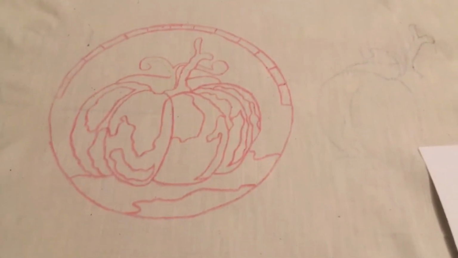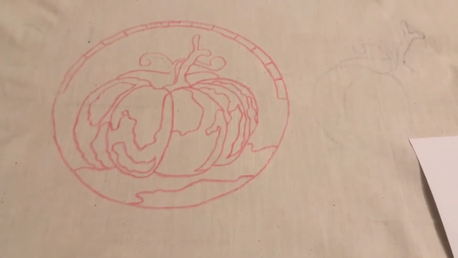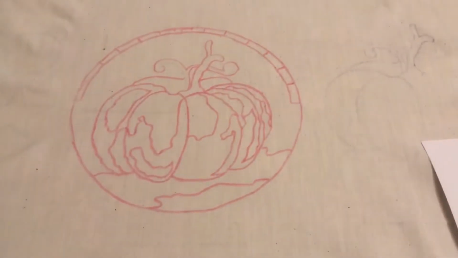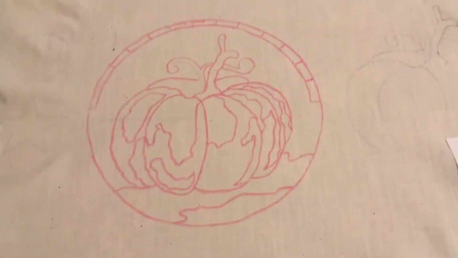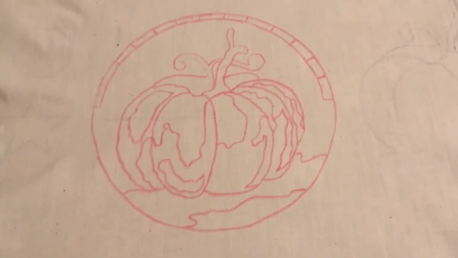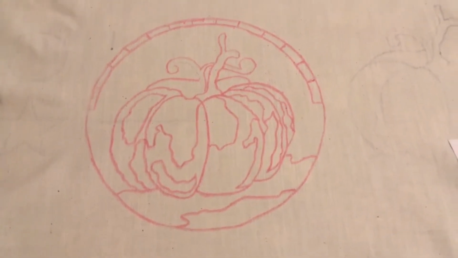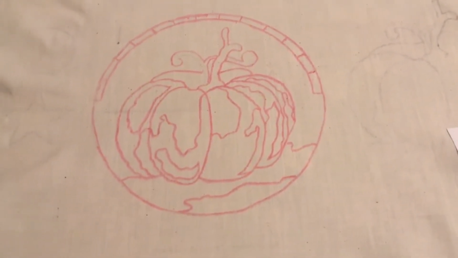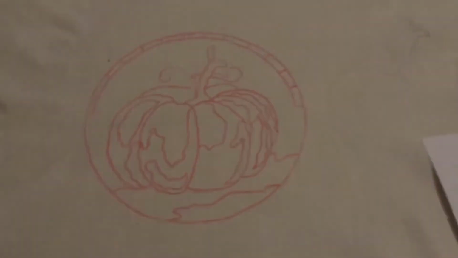Okay, and then it's done. Let's lift. There we go. See? It works beautifully. This is from the window. I didn't want to waste fabric. I like to use everything I have. Waste not, want not, right? Okay, so there you go. You're transferred onto the fabric and ready to punch.